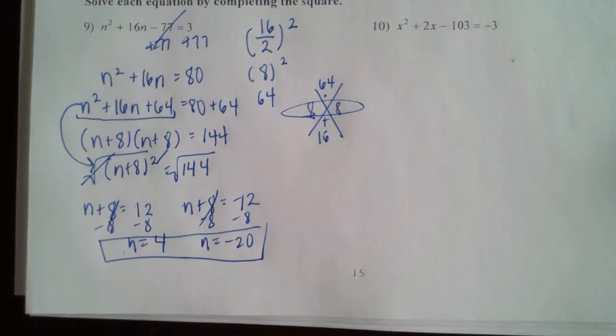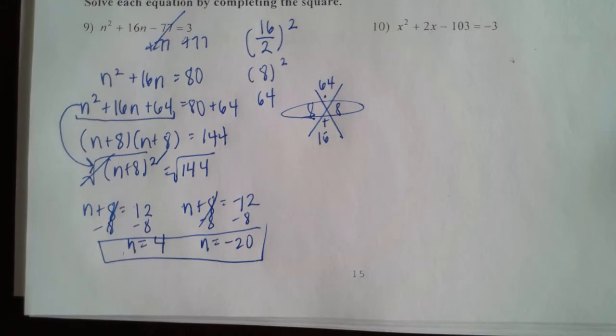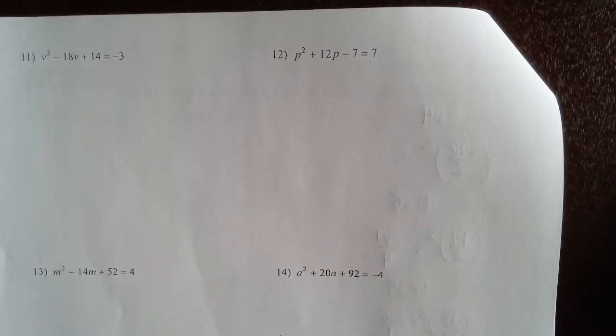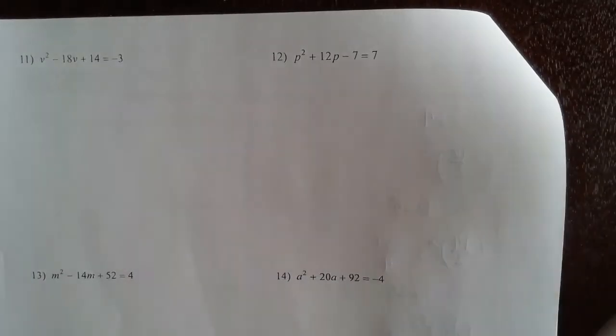All right, let's do more. Okay, hold on. Okay, here we go, number 12. So again, we're going to go through our steps.